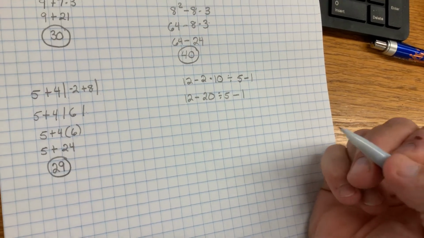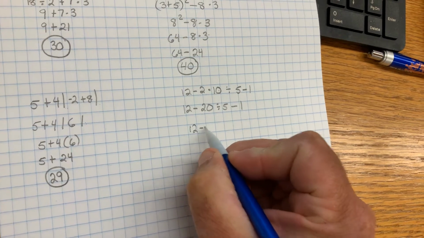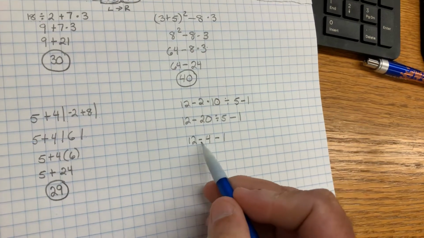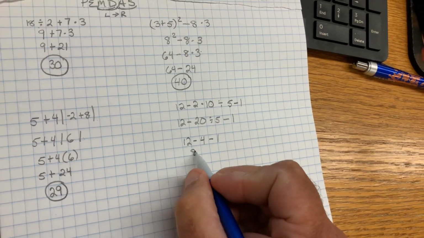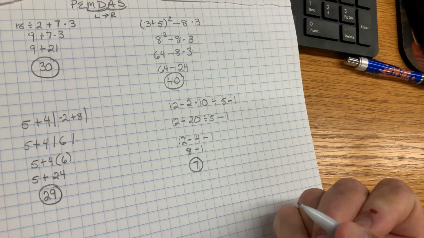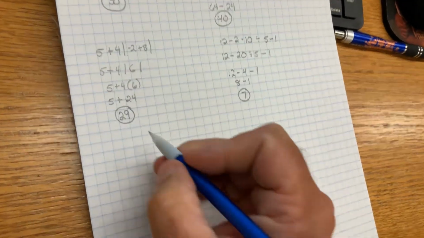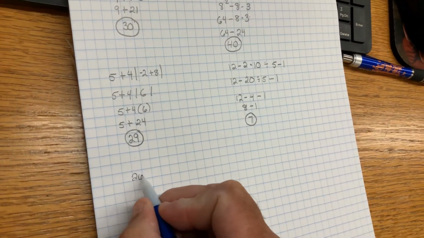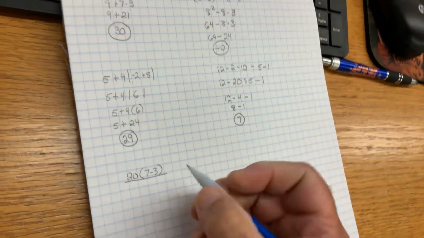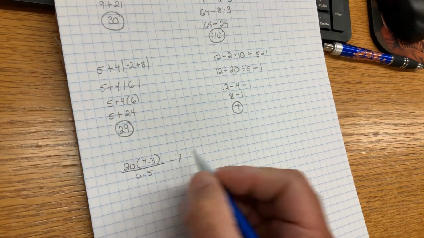The next thing we would do would be the division. So we get 12 minus 4 minus 1. 12 minus 4 is 8, minus 1 would be 7. All right, next one we're going to look at is 20 times 7 minus 3 divided by 2 times 5 minus 7.